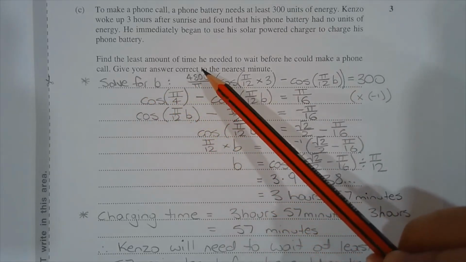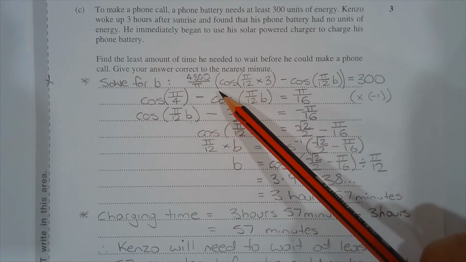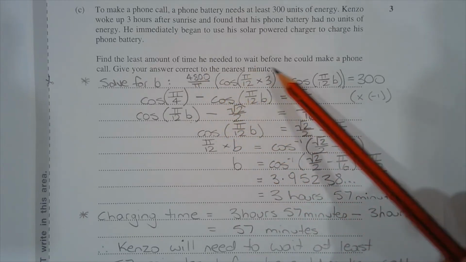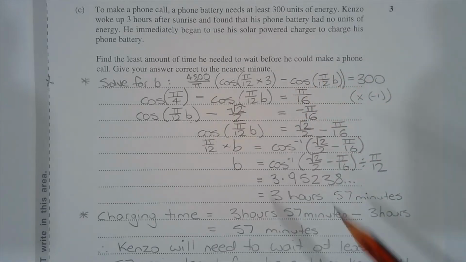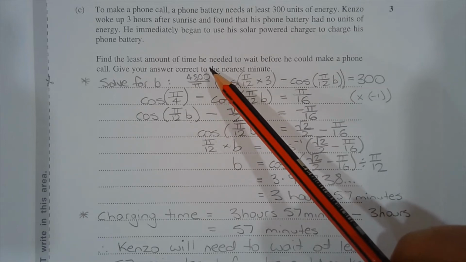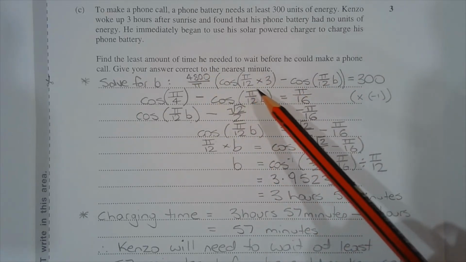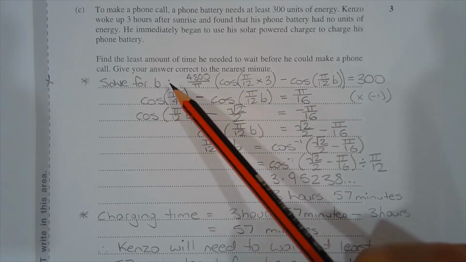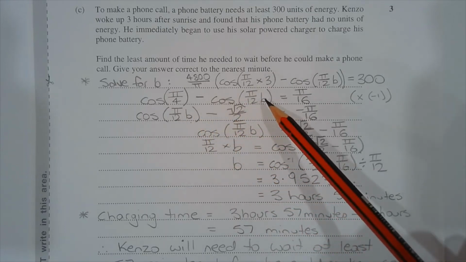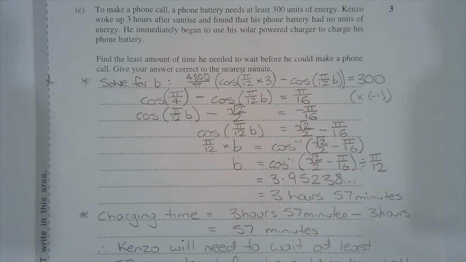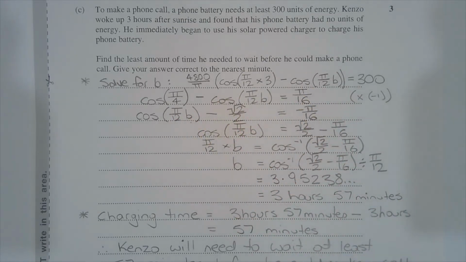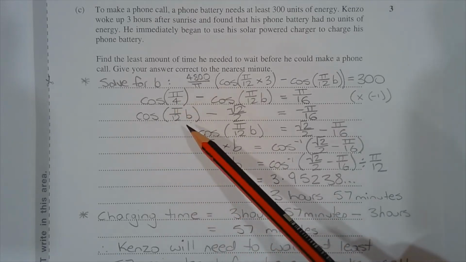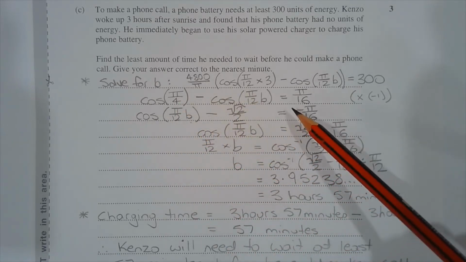Solve for B the equation 4,800 over π multiplied by cos(πA/12), where A equals 3, minus cos(πB/12) is equal to 300. Dividing both sides by 4,800 over π and evaluating π/12 multiplied by 3, we have cos(π/4) minus cos(πB/12) is equal to π/16. Now cos(π/4) is equal to root 2 on 2. And we're going to multiply both sides of the equation by negative 1, which makes the equation a little bit easier to solve. So cos(πB/12) minus root 2 on 2 is equal to minus π/16.